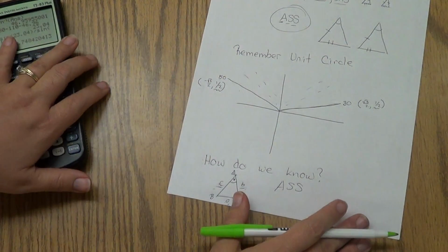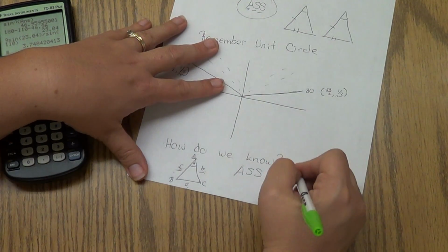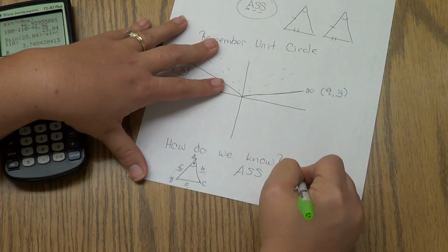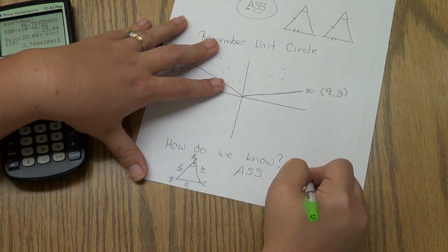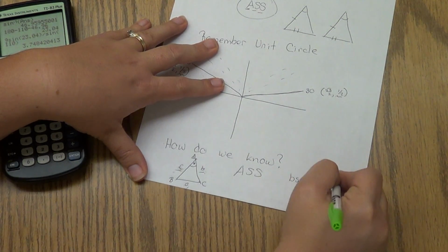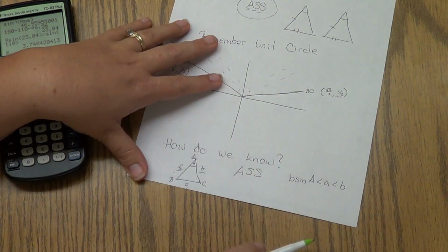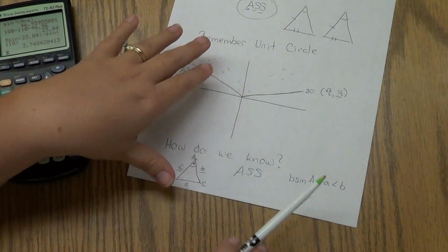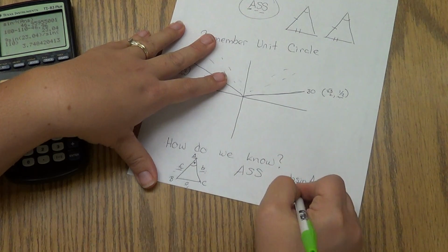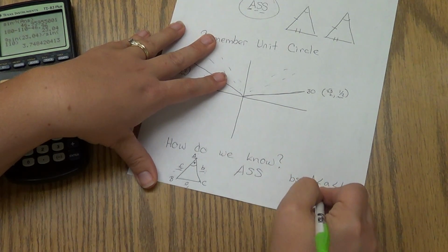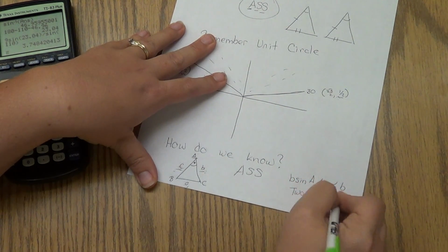All right, so here's the deal. This is the formula you need to know. b sine A is less than a is less than b. If this is true, we can have two possible triangles.